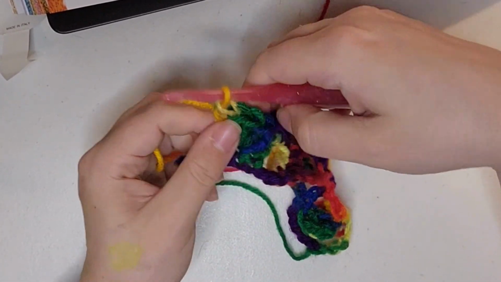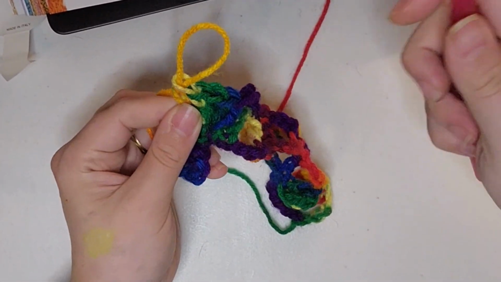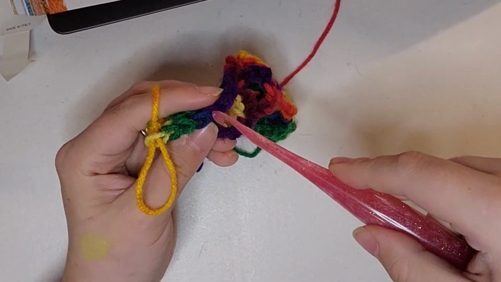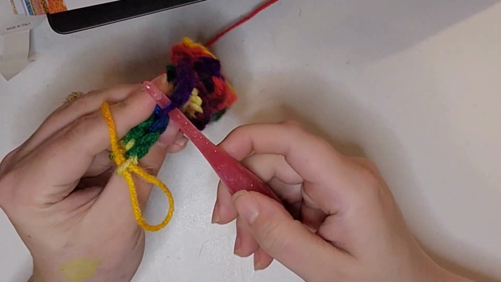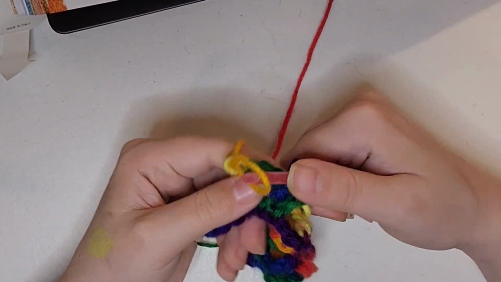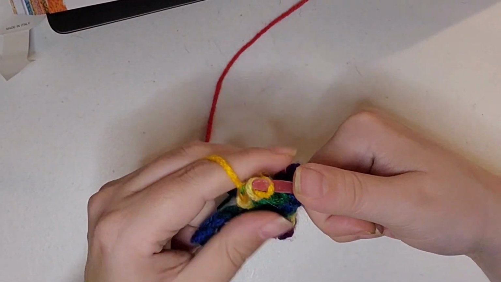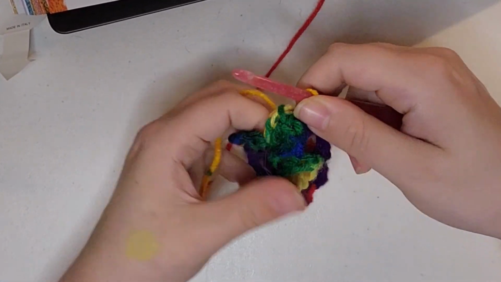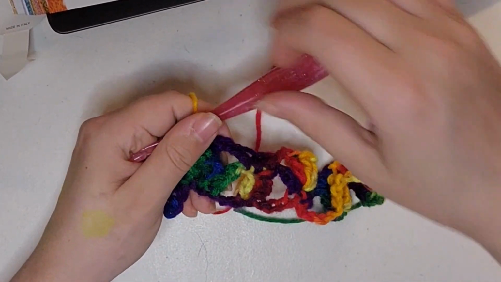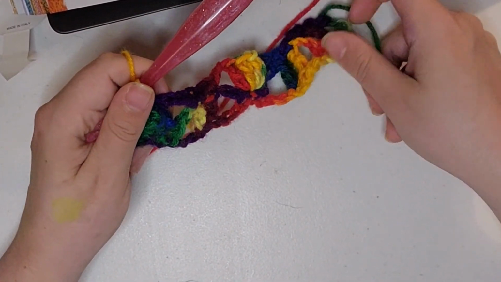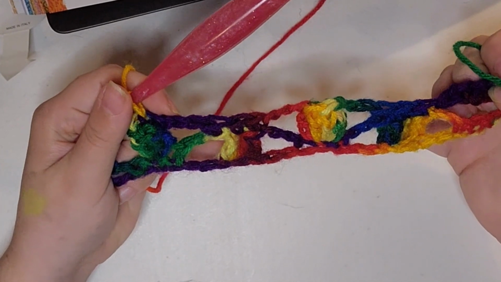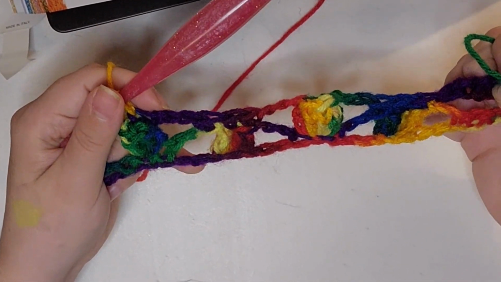Okay, so now I have my 5, pull up about 2 inches and pull out, and then go in the first double crochet, back loop only, boop, boop, boop, grab the working loop and pull through. Gorgeous, darling, gorgeous. So this is what it looks like. They're not all turned the same way, so don't worry about that just yet.